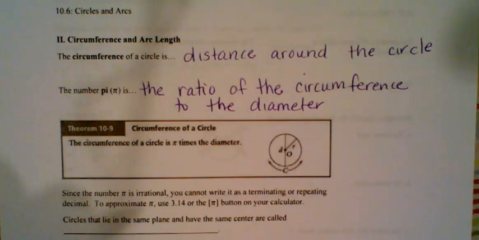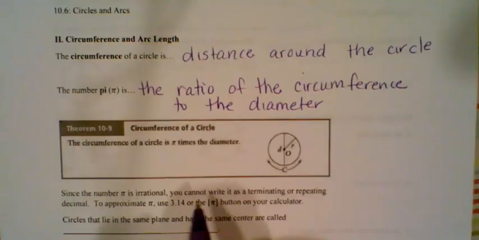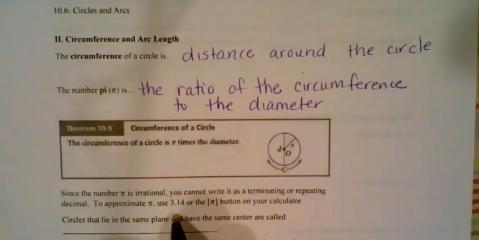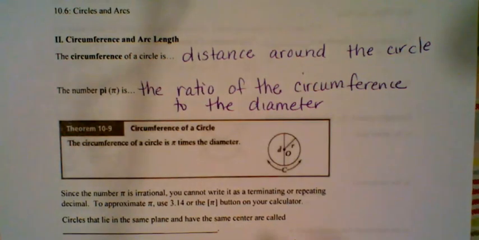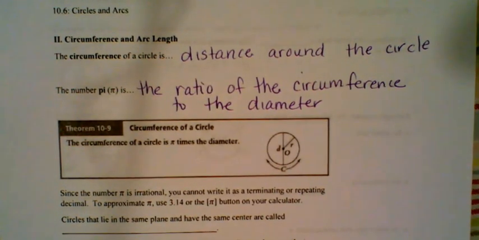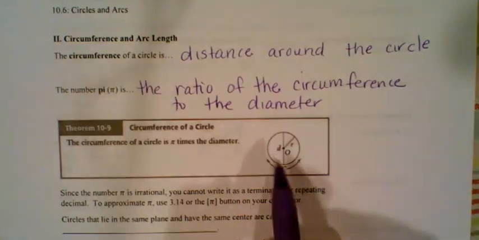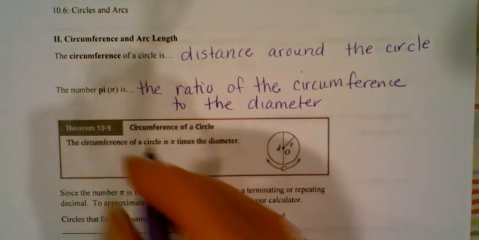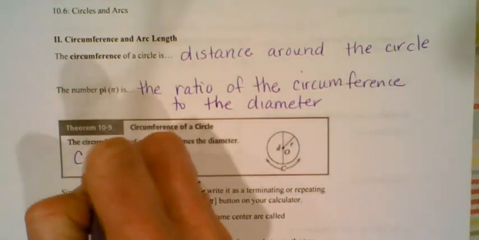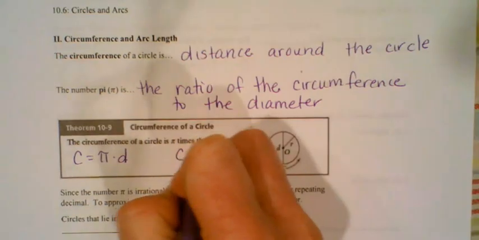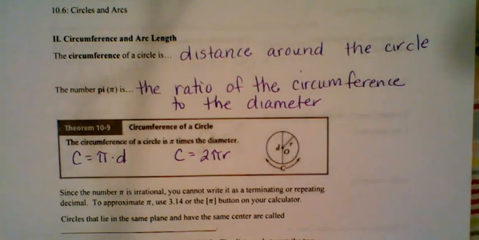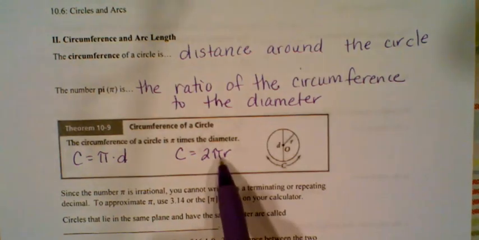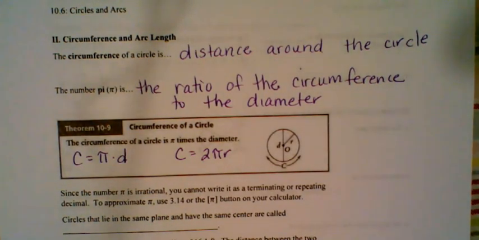Oftentimes we can abbreviate pi with 3.14, or we'll just use the pi button in our calculator. Sometimes we'll just leave pi in our answer, and that would be called leaving our answer in terms of pi. The circumference, or the distance around the outside of the circle, is pi times the diameter, or the circumference is 2 pi r, because you would have to double the radius and then multiply it by pi.